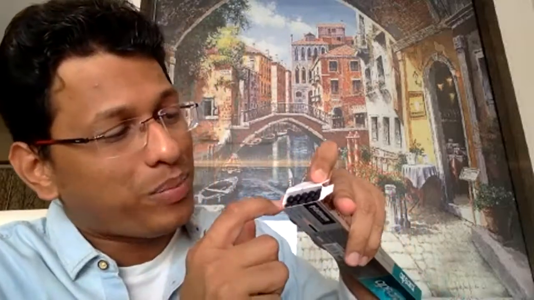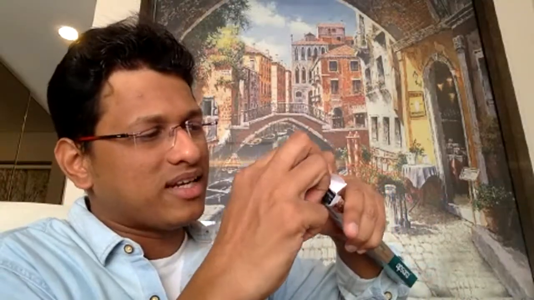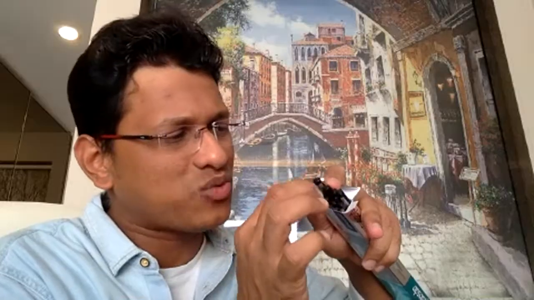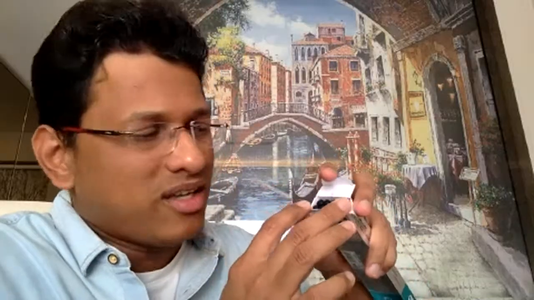In this pencil box, I tried to get these things from my kids' cupboard to make sure that we have these for discussion. There are 10 pencils in this box. Say each pencil is worth 100, for discussion's sake. 100 into 10, we would expect this to be 1000.